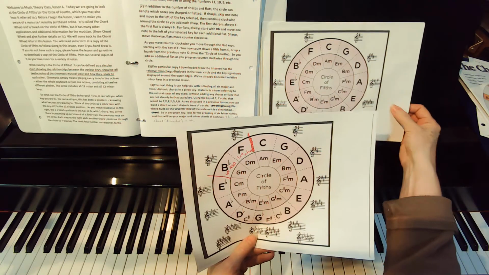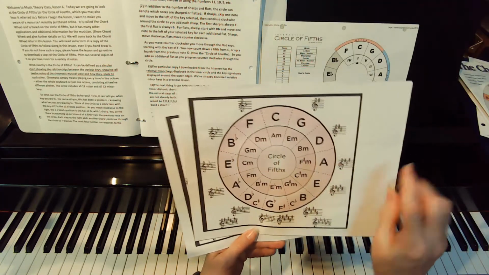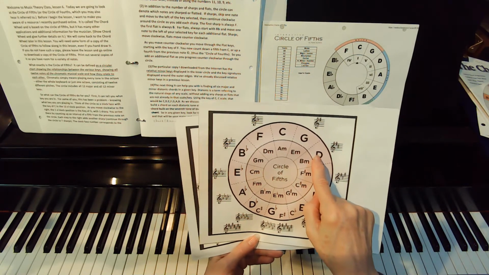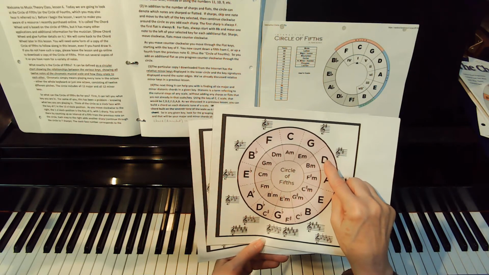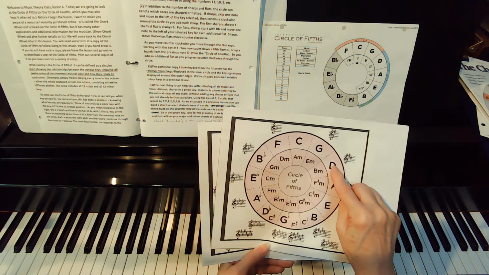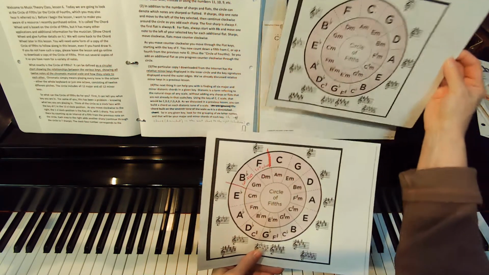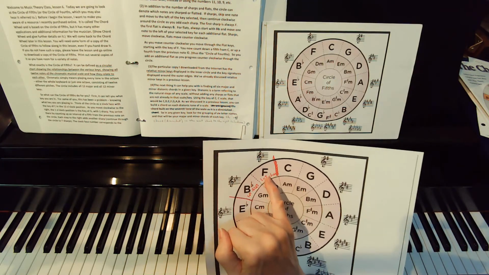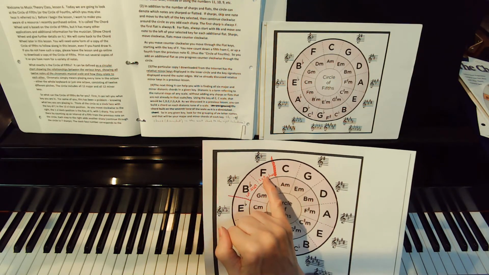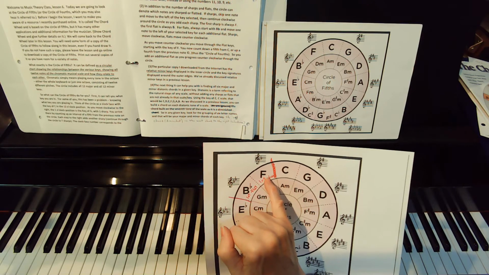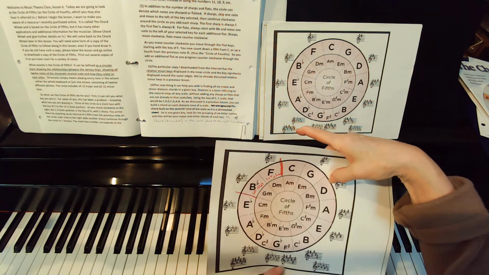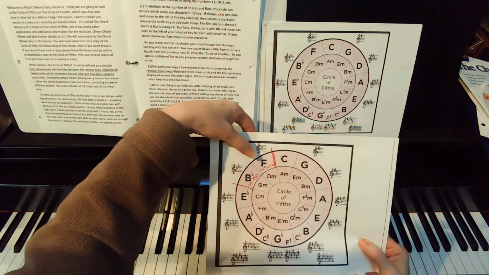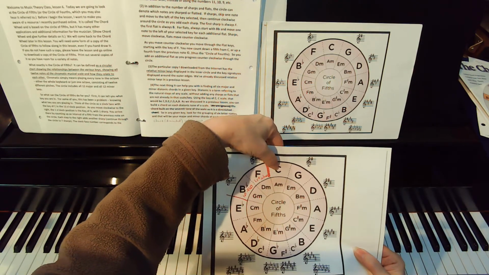You've already figured out, if you've looked at this, that you're in the key of D. We know it has 2 sharps because it's at the 2 o'clock position on the wheel. We want to know which notes those are. As we said, the first sharp is always F, and we move clockwise around the circle to determine the next sharp, which is going to be C. So we have the key of D. It has 2 sharps, F and C.